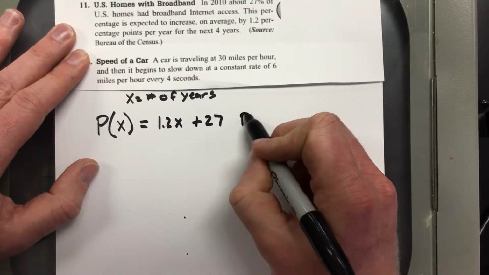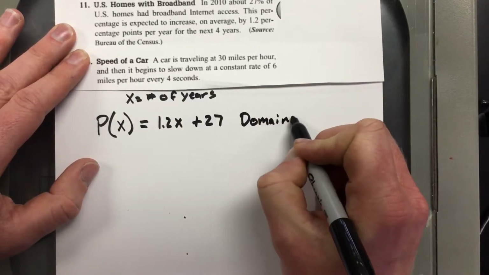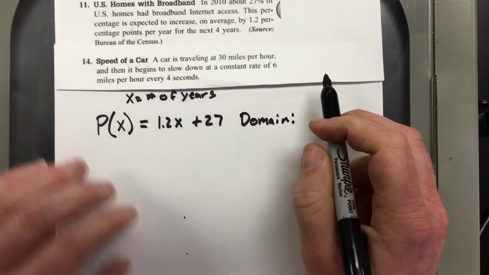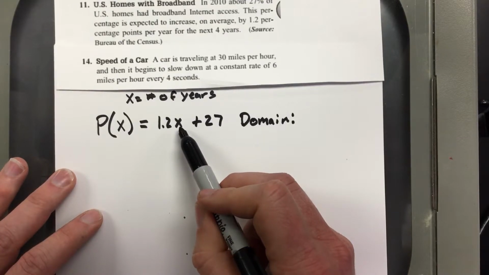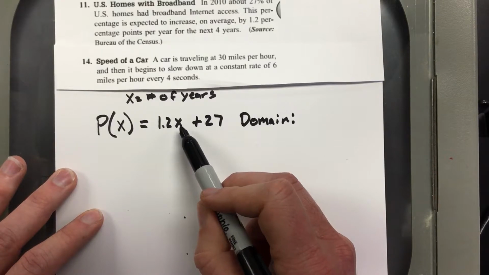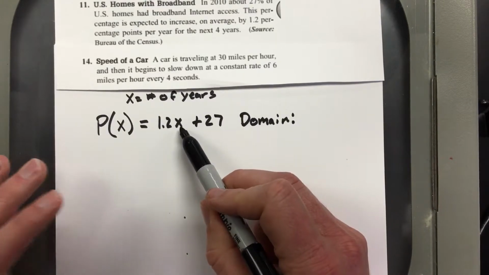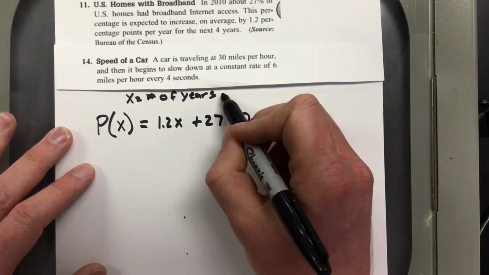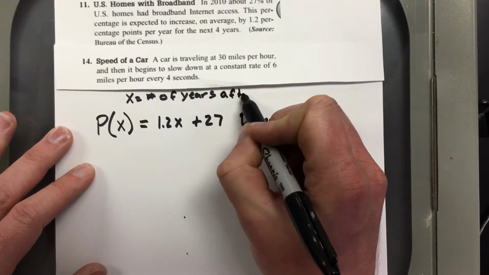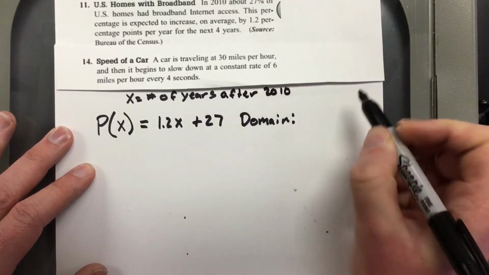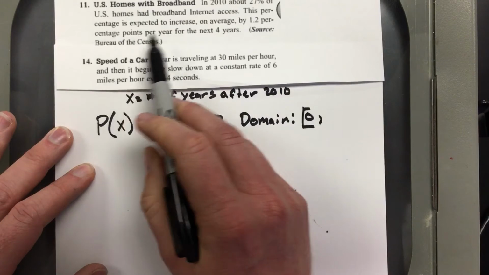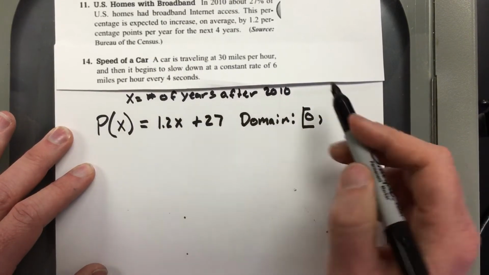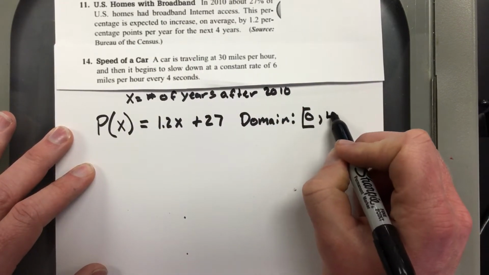So now if I want to find the domain of this, well, what's the smallest value of X that I can have? Well, I can have 0 as my smallest value of X because I can't go backwards in time, so we'll consider 0 the number of years after 2010. So that means my domain is going to be 0, and then it says for the next 4 years. I would assume that it would be 0 up to 4.